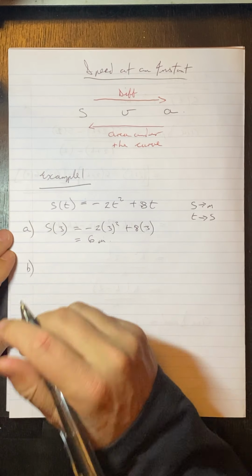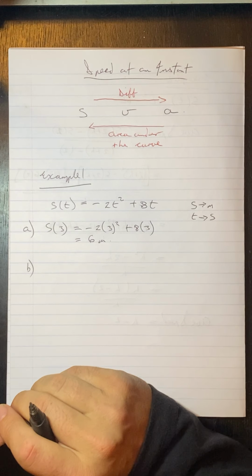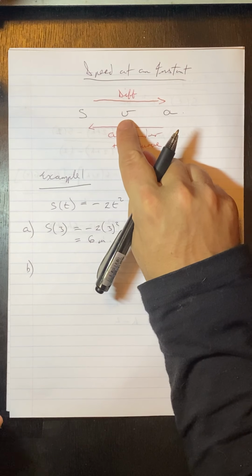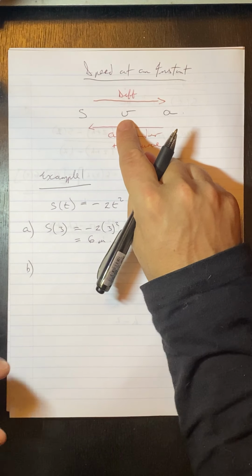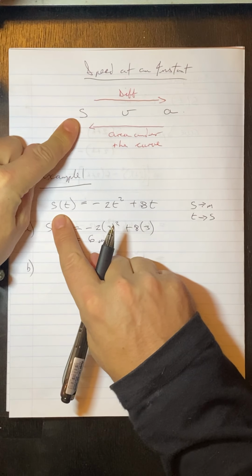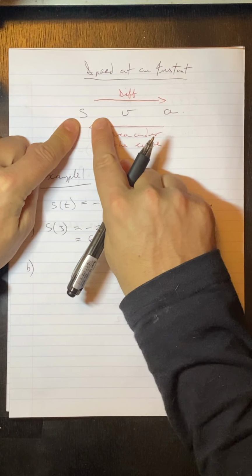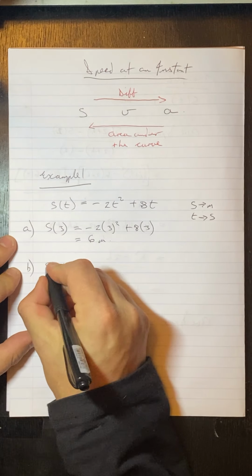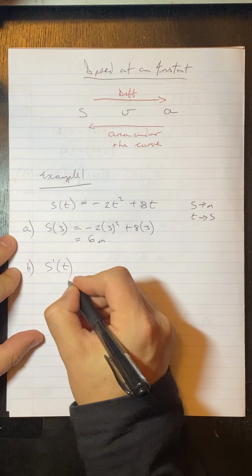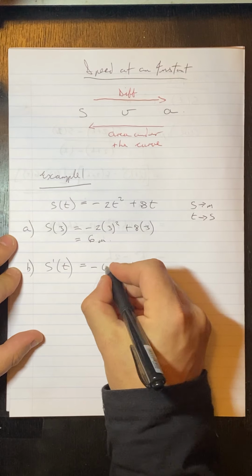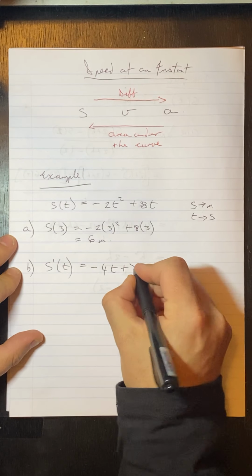Question B, the speed at t is equal to 3. Now, what we want to work out is speed, so there is our speed, velocity. We are given this function over here, displacement, okay? We need to go in that direction, so we need to differentiate. So I have to find s dashed of t. And if we differentiate this, we're going to get minus 4t plus 8.